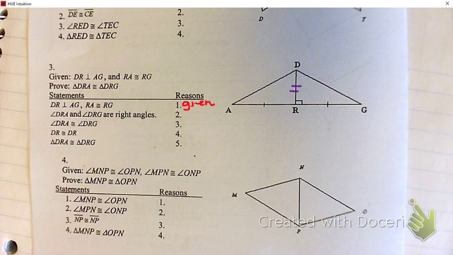If two lines are perpendicular, how do I know that there's a right angle there? It's a simple question. Definition of perpendicular. They told you that those two lines were perpendicular, and because the lines are perpendicular, that means there's right angles.